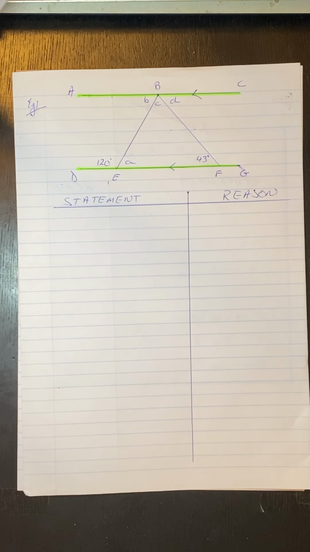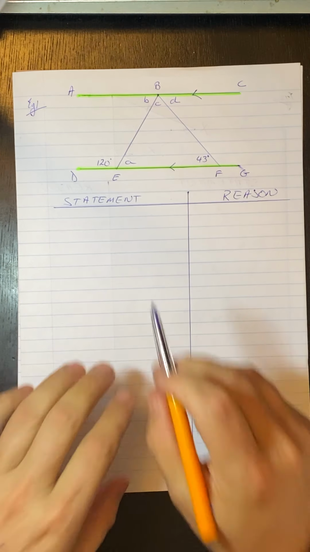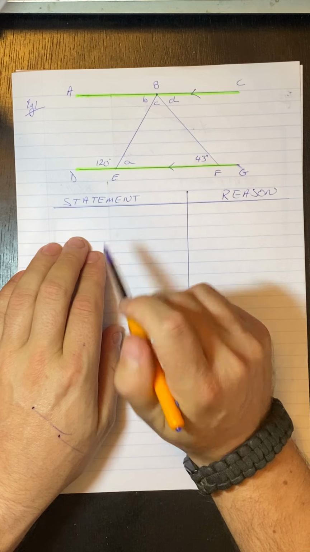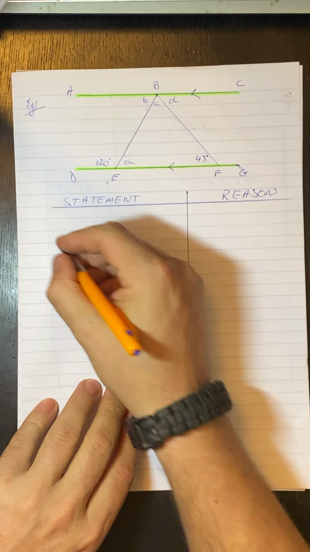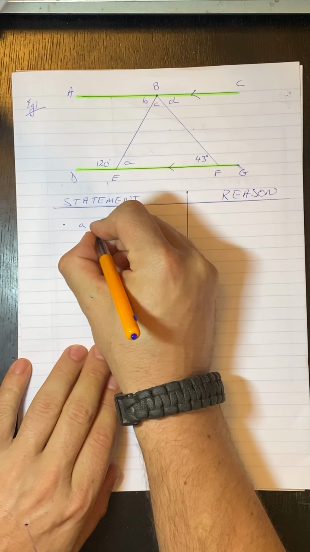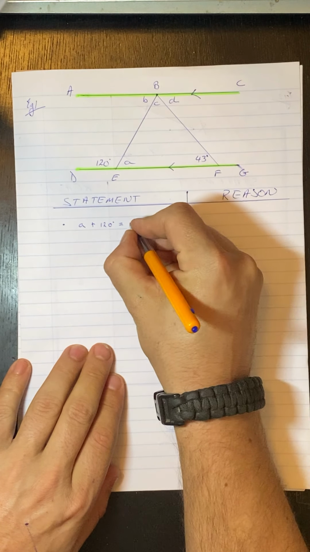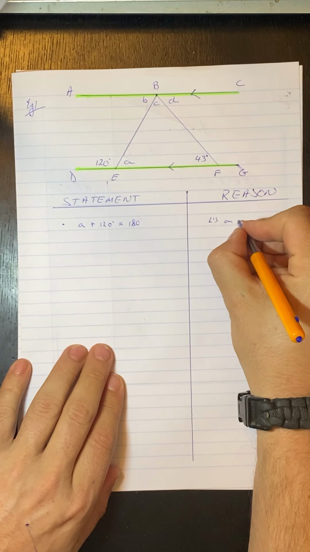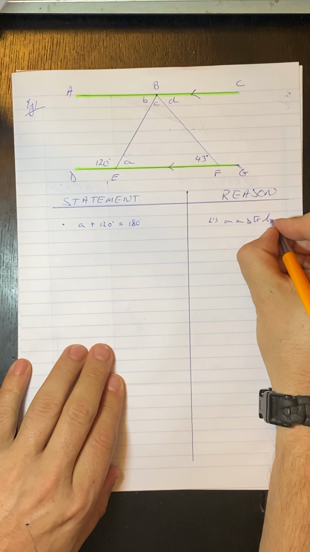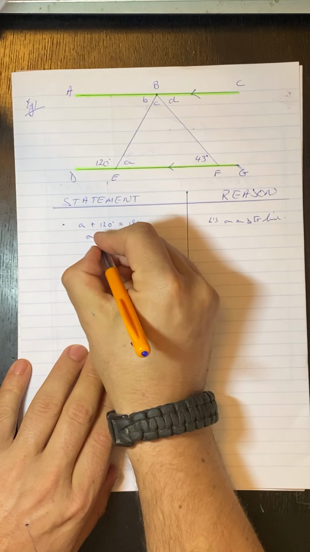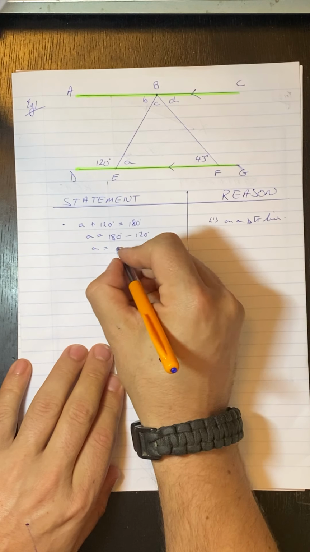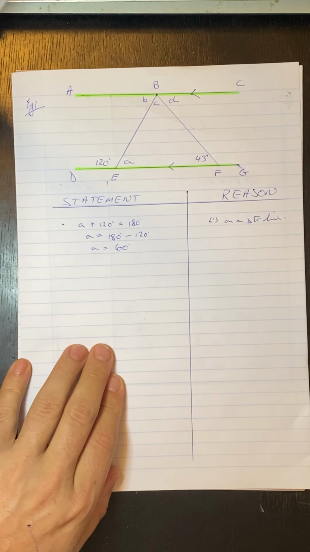Okay, so the first one that we can see is to work out angle A. Angle A and this 120 angle lie on a straight line. So we know that angles on a straight line add up to 180 degrees. So first of all, I can say that A plus 120 degrees equals 180. My reason for that: angles on a straight line. And I can solve for A now. So A is equal to 180 minus 120. So we get A is equal to 60. So now I know that this angle here is 60 degrees.